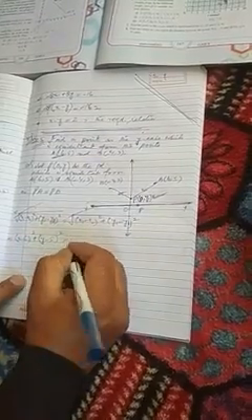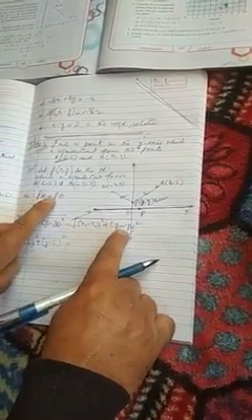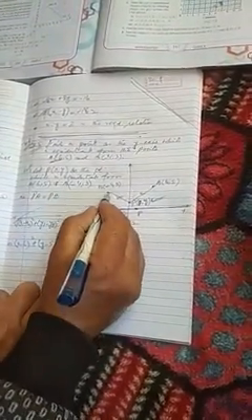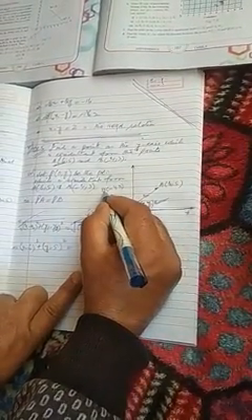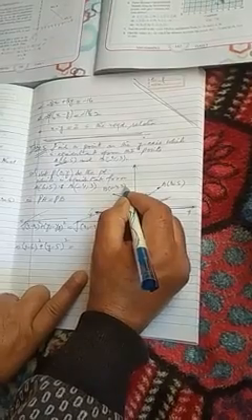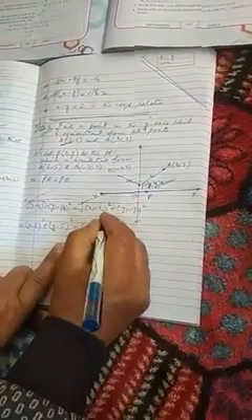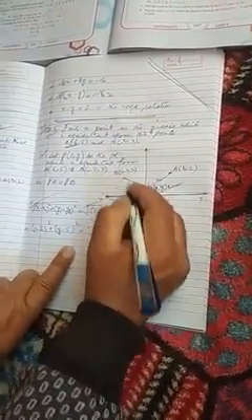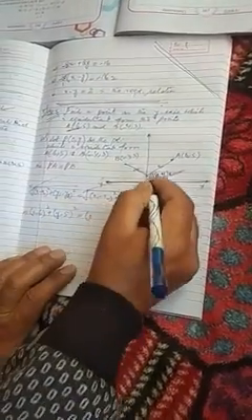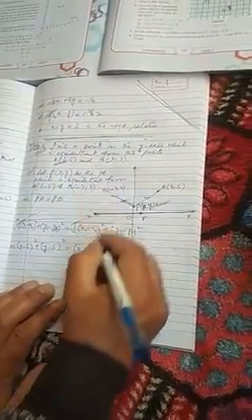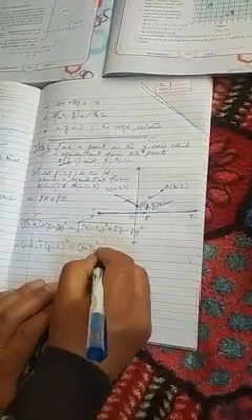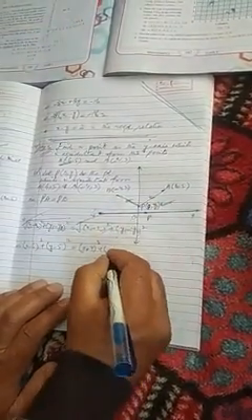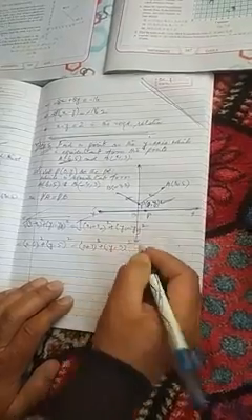The right-hand side is PB: P is (x1, y1) and B is (x2, y2). So (0 minus (minus 4)) whole square, which is (0 plus 4) whole square, plus (y minus 3) whole square.